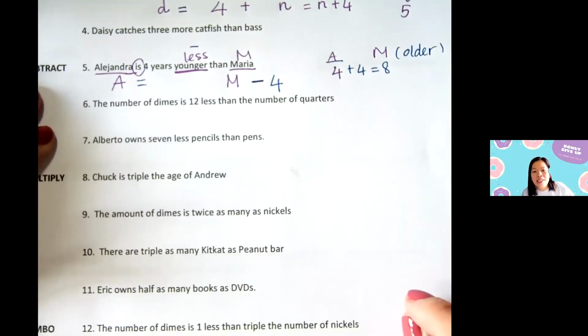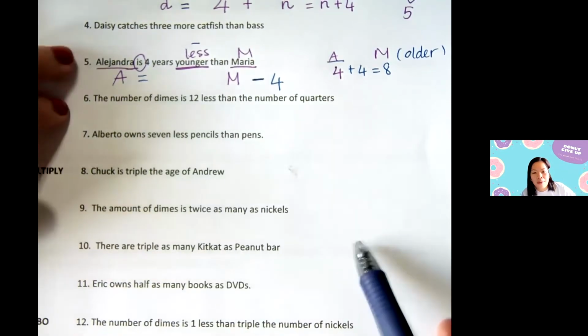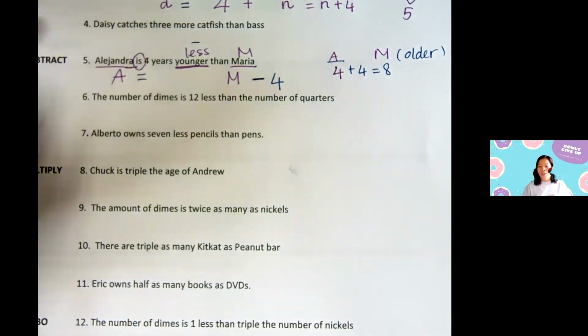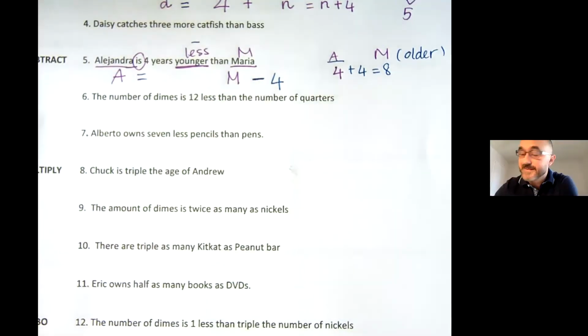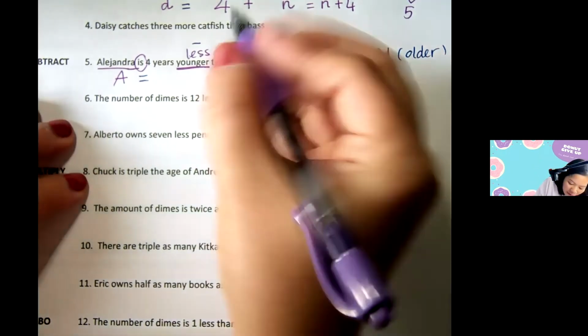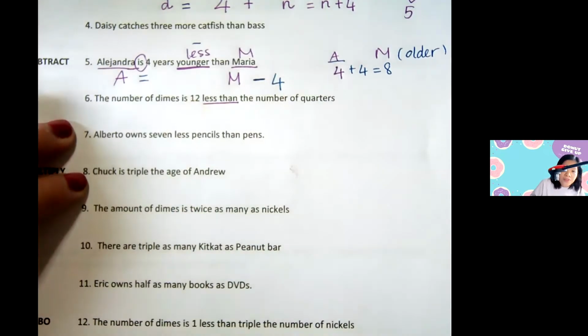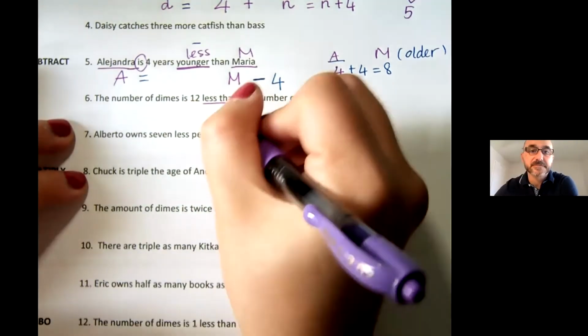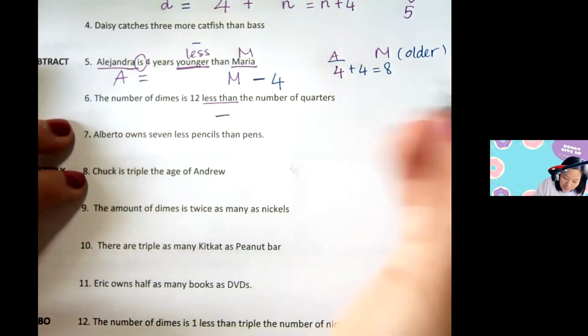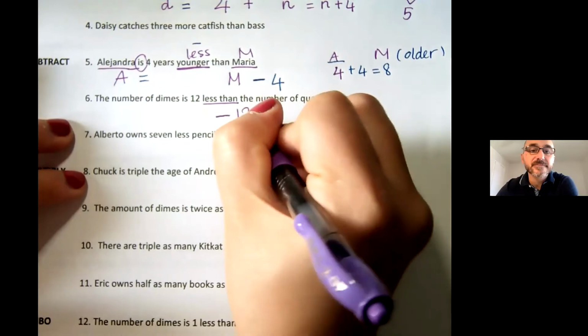Number 6 and number 7 are similar to what we have right here. Okay, number 6, let me ask Mr. Blanco. Could you please tell me what is the most important keyword? Less than. And every time we have less than, what do we do? We put a minus, correct? Beautiful job. And whatever number that is less than, you're gonna put at the end. Okay, don't forget.